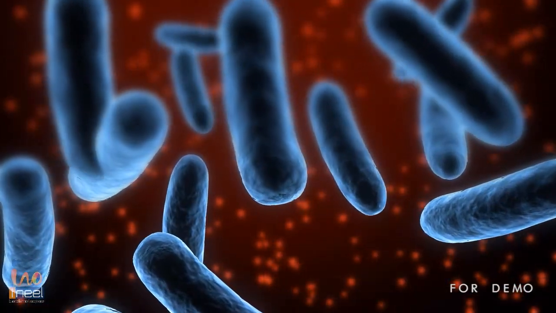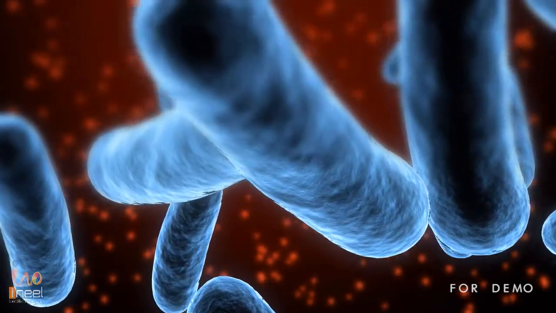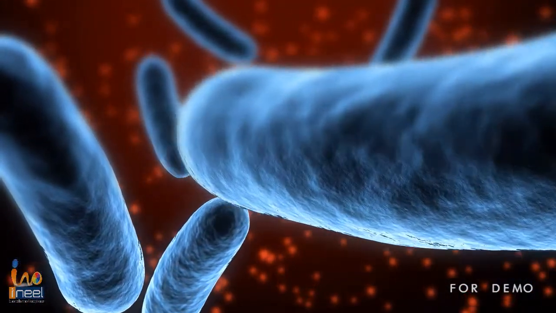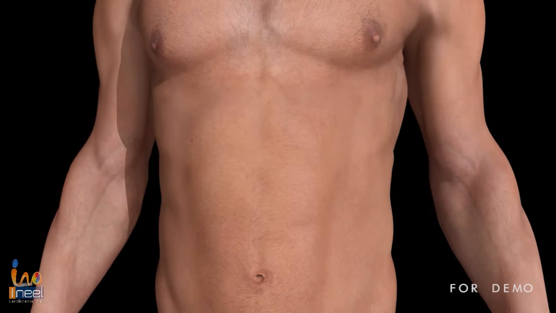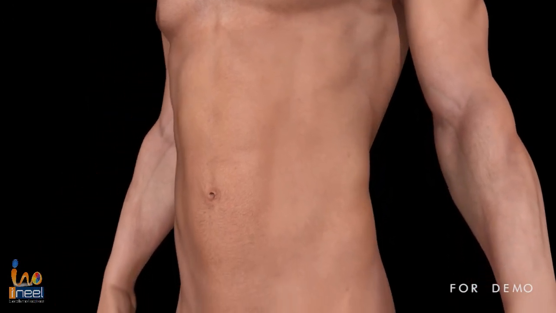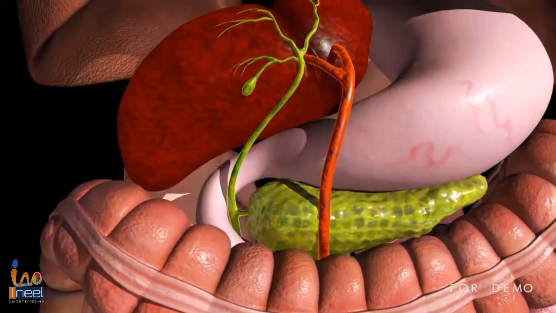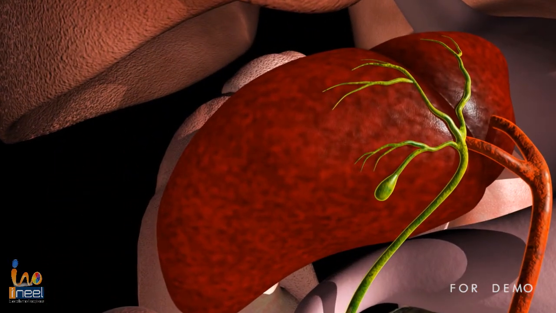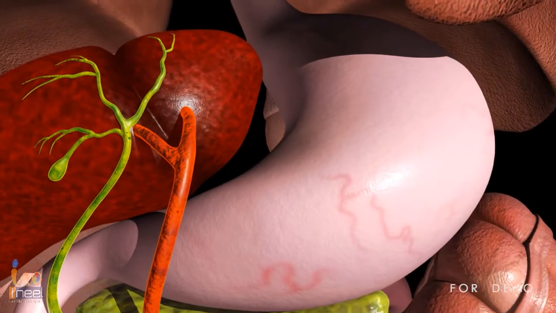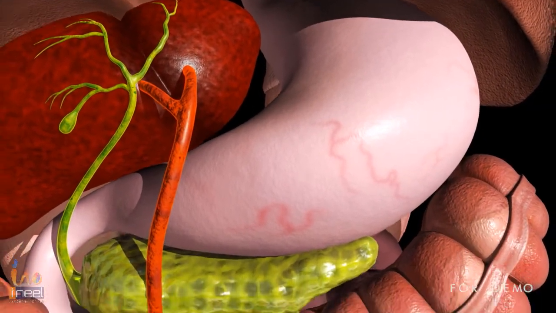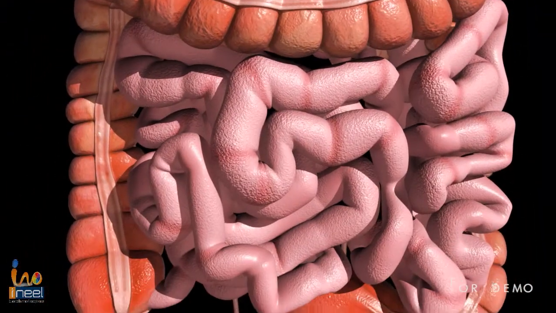So let's begin with big organisms and work down to the molecular level. Organisms are made up of organ systems, such as the digestive system, pictured here. Each of these organ systems is comprised of individual organs. As shown in the diagram, organs such as the liver, the stomach, and the small and large intestines are part of the digestive system.